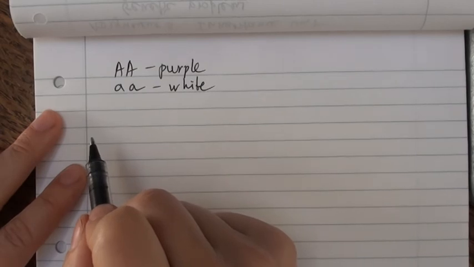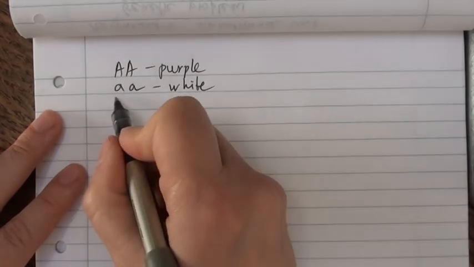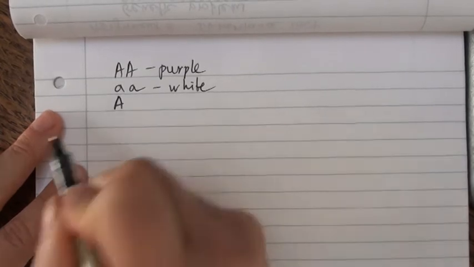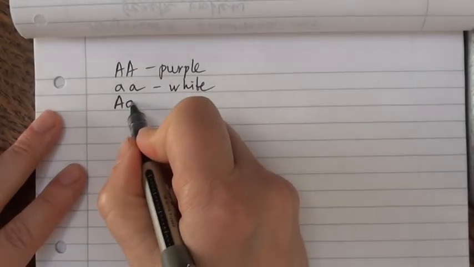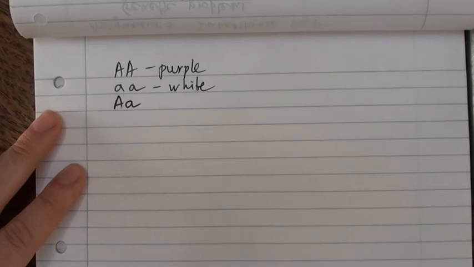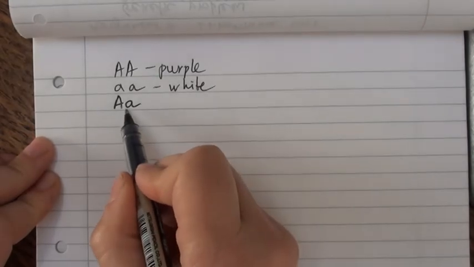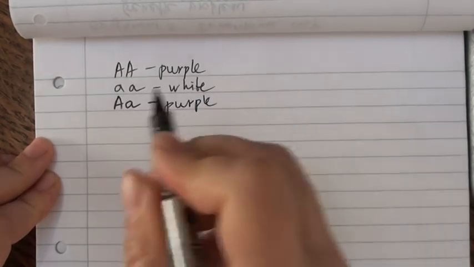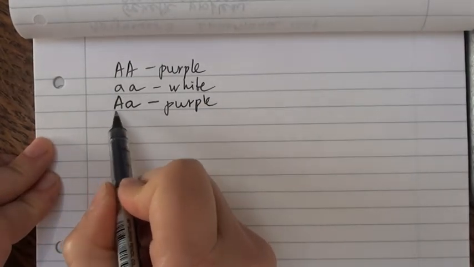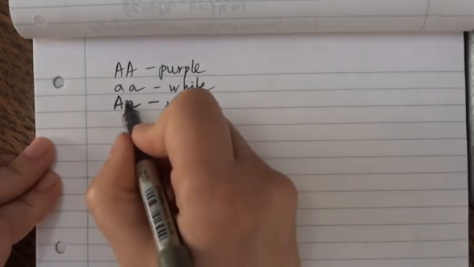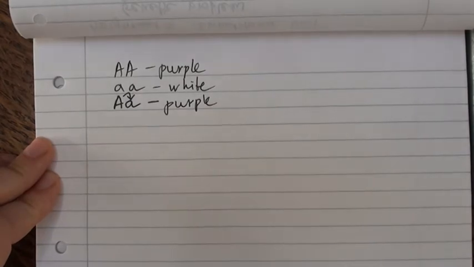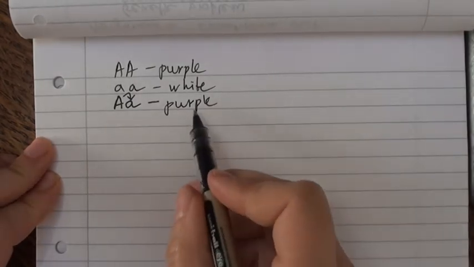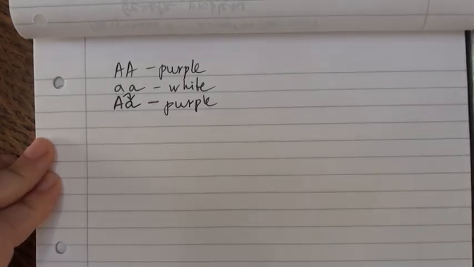And finally, you also might have a combination of genes where in one of the pair of homologous chromosomes you have the purple gene, but in the second chromosome of that pair you have little a, the recessive gene. So your genotype would be capital A, little a, and overall that would still give you purple color, because the big A, that dominant gene, is going to overpower the little a, right? So let me draw an arrow, right? It's suppressing, overpowering that gene. So the overall outcome is purple flowers.